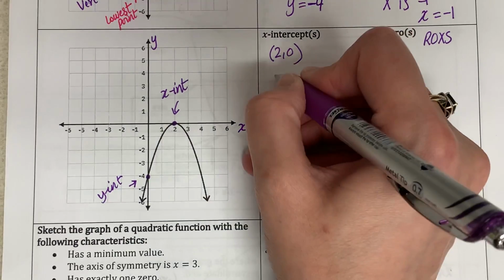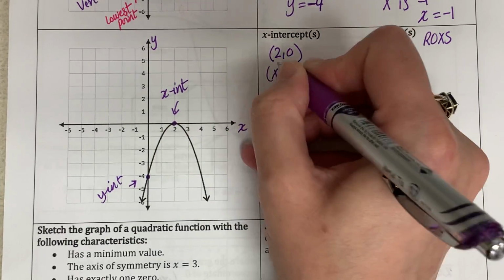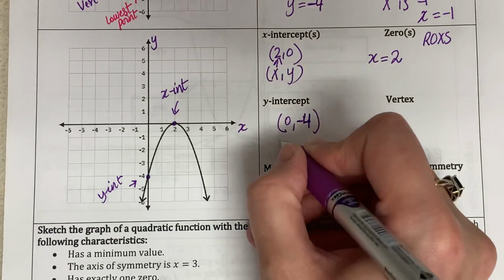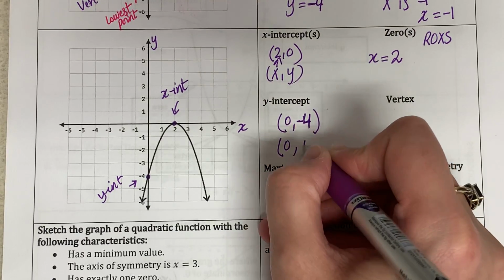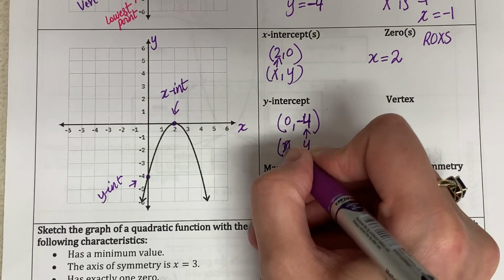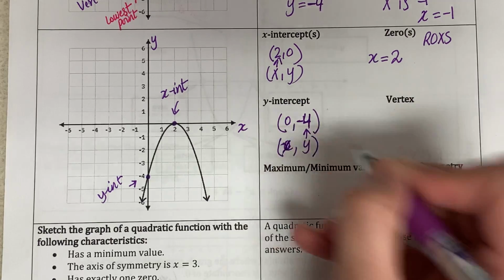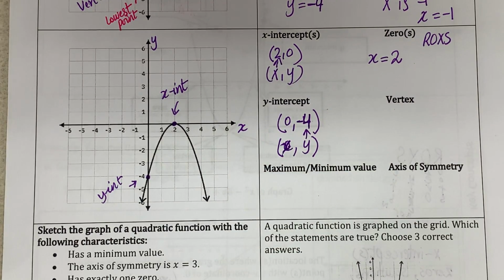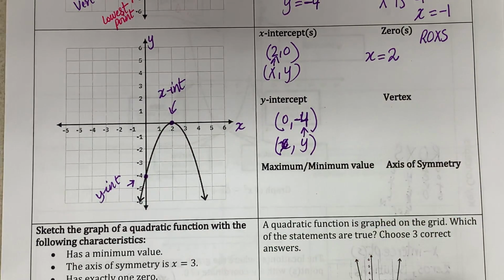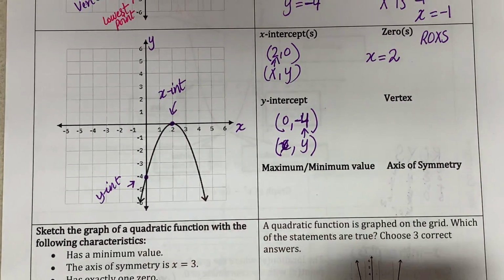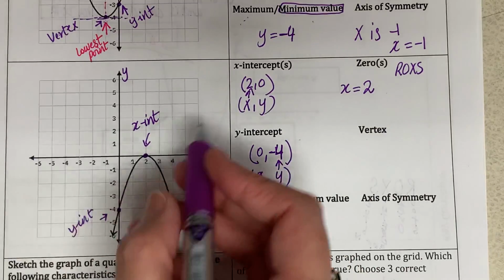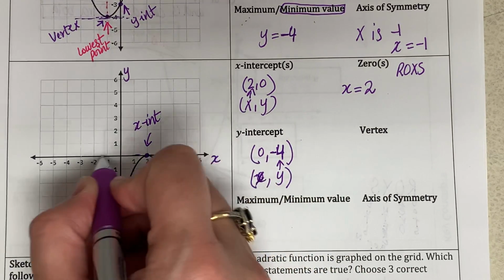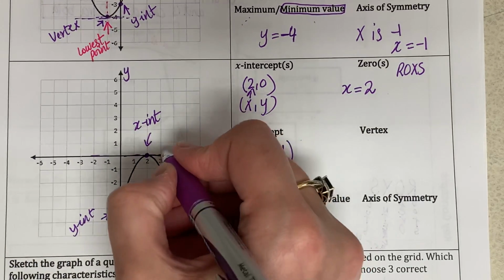If you notice, let me help you. X-intercept means I have the x value. Y-intercept means I have the y value. The vertex is the highest or the lowest point. In this graph, it is actually the highest point because this is the top.